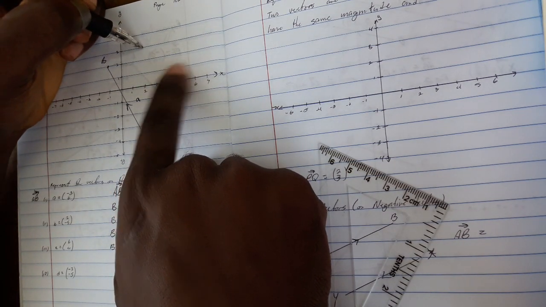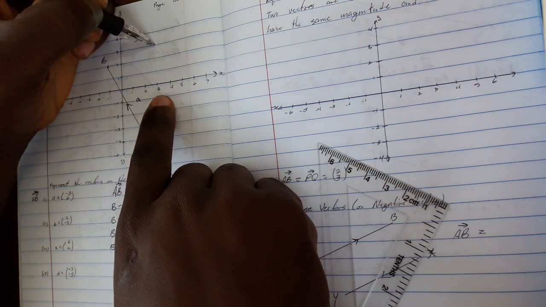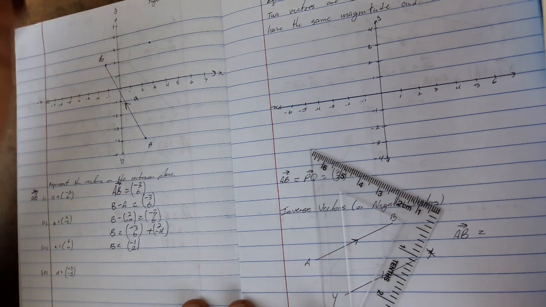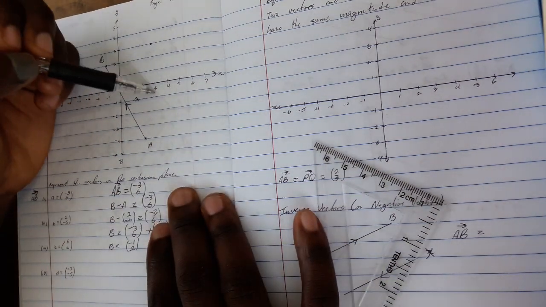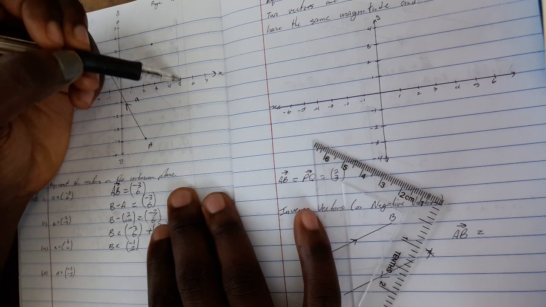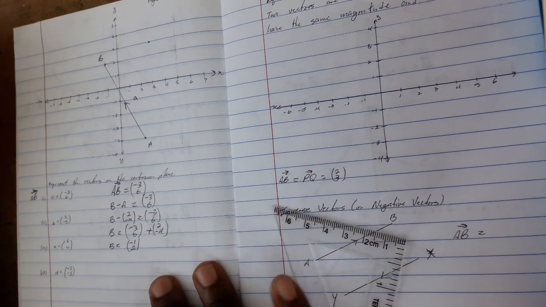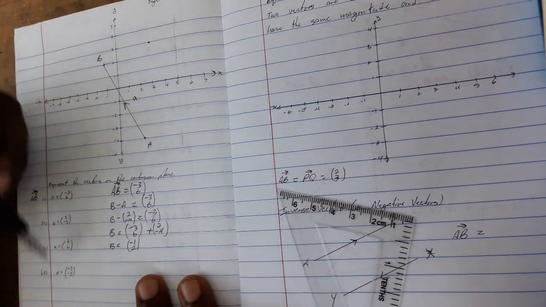Let me start here. Starting my vector at 3 and 3. X is positive 2, so it has to be 0, 1, 2. If I start at 3, it has to stop at 5 somewhere. Y is negative 5.